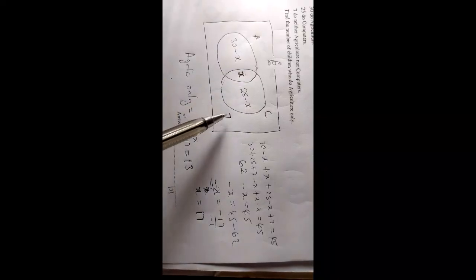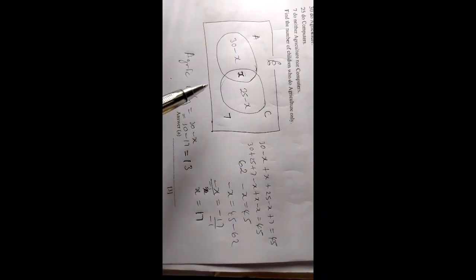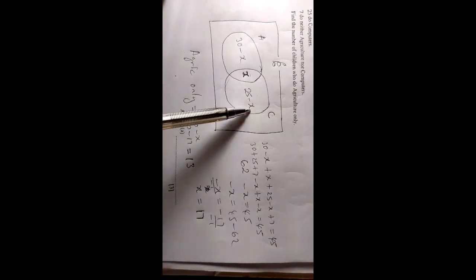Those who do neither is 7, and if you add everything, you get the total, and you solve the equation for x. If it is agric only, we now say 30 minus 17. If it was computers only, that is 25 minus 17. If you wanted those who do both subjects, just end here, which is 17.